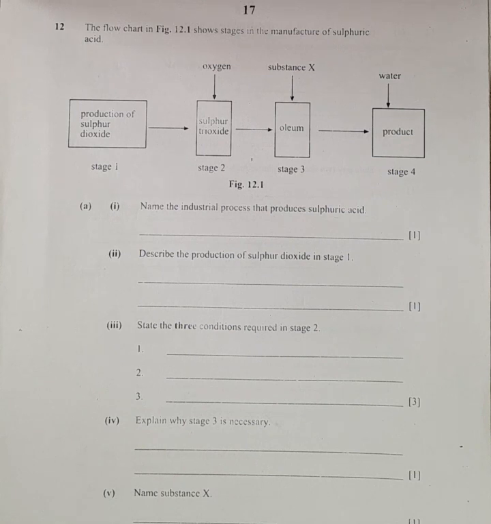Number 12, the flow chart in Fig 12.1 shows the stages in the manufacture of sulfuric acid. Name the industrial process that produces sulfuric acid. So it is known as the contact process. Part 2, describe the production of sulfur dioxide in stage 1. So this is what happens.